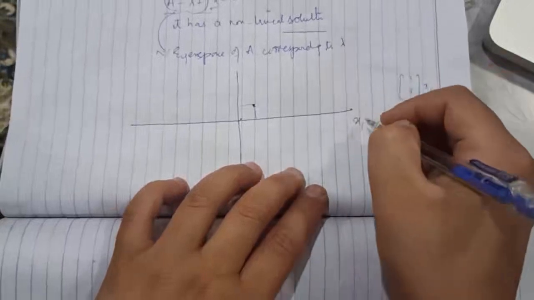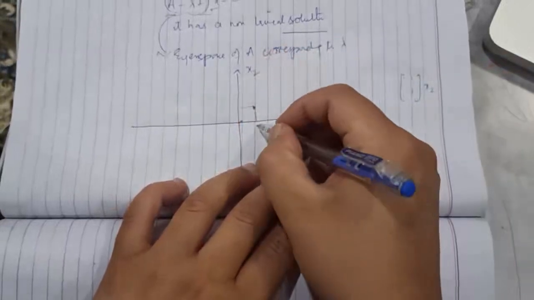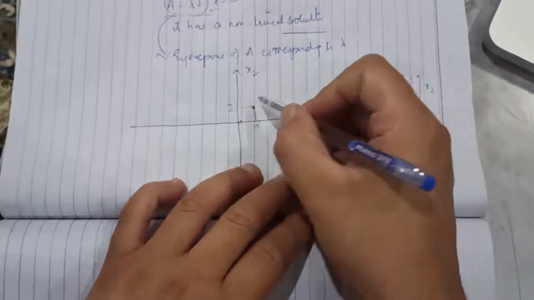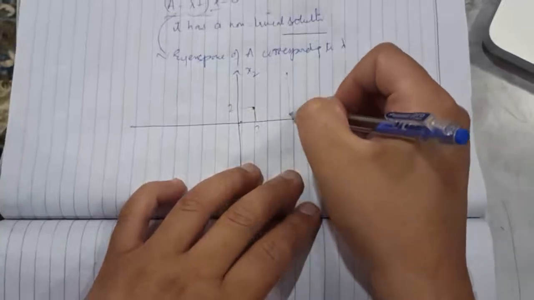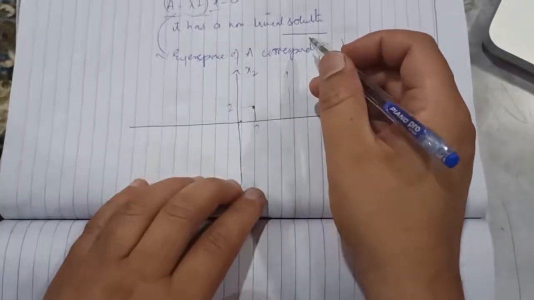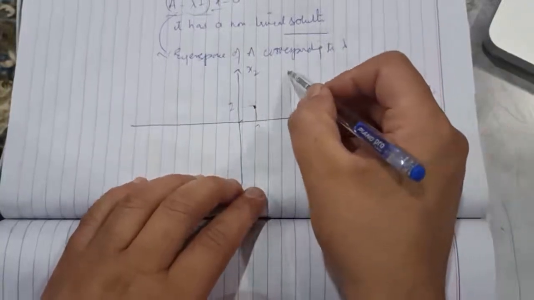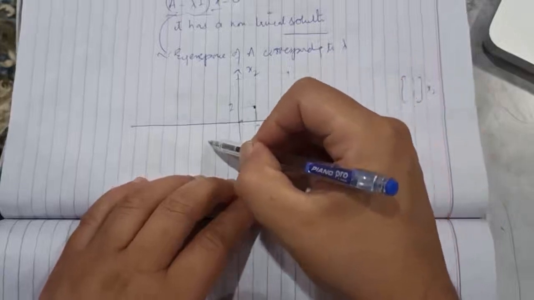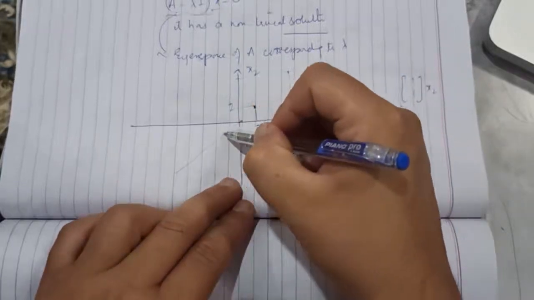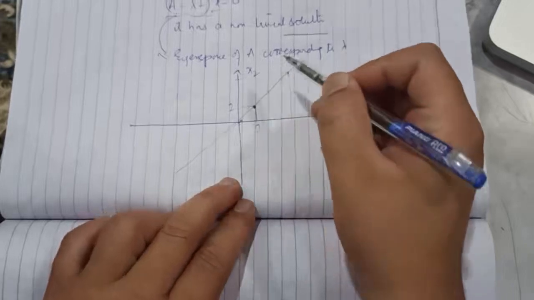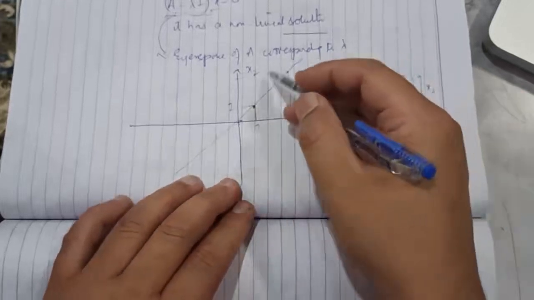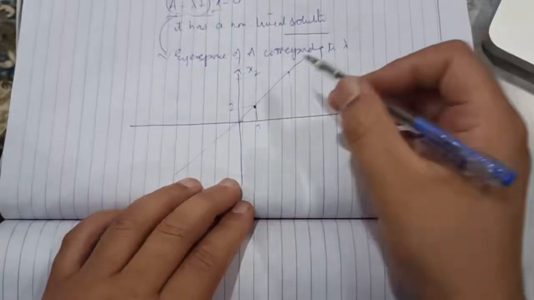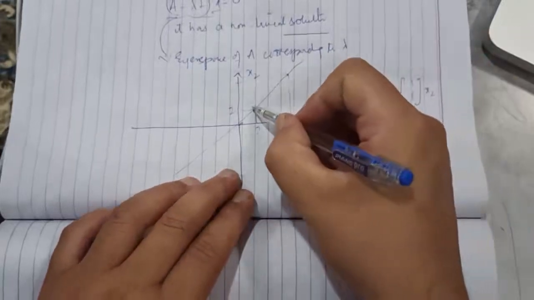So this was x1, this is x2, and the eigenvalue was 7, so this vector when multiplied by 7 will go to 7 here. You can think of this as a line passing through that.